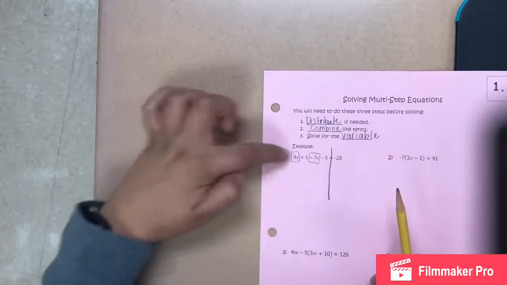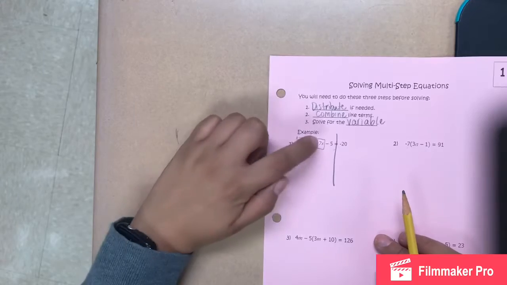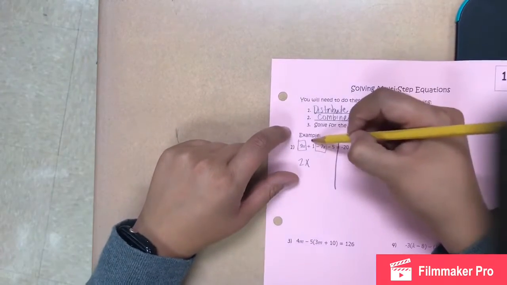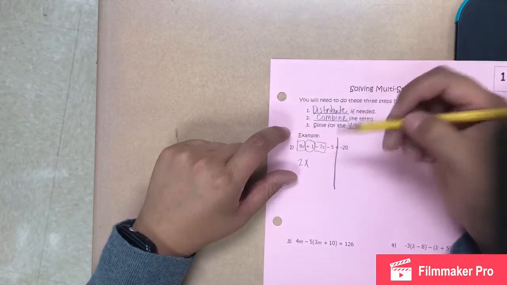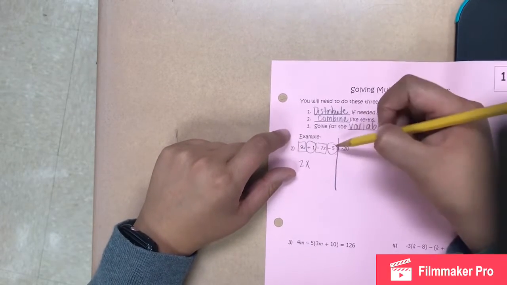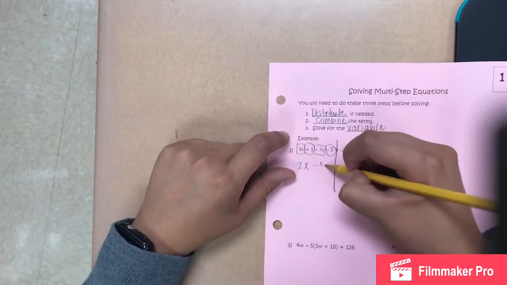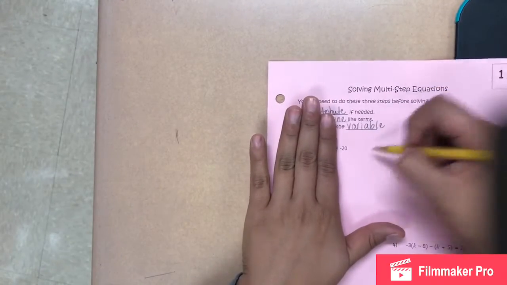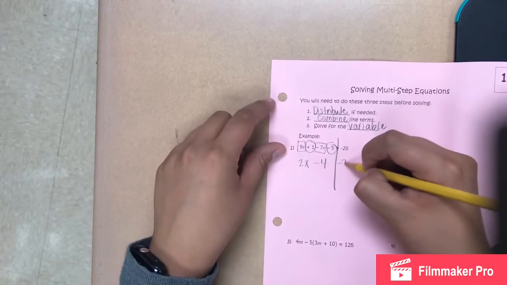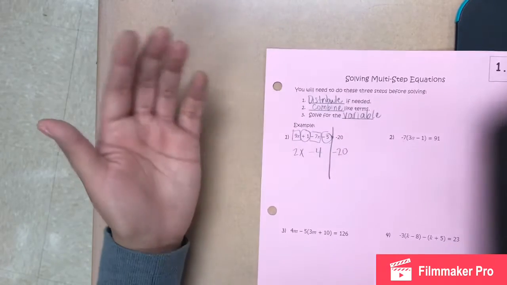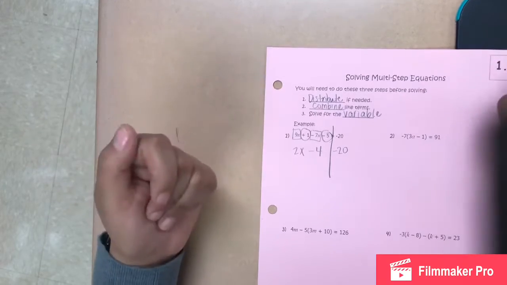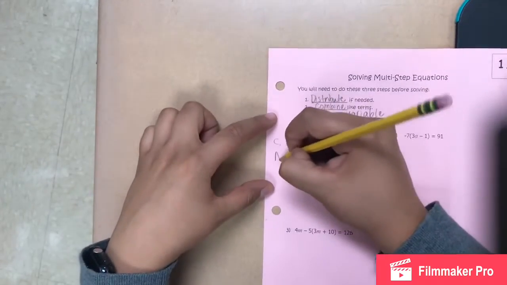So read it from left to right. 9x's minus 7x's is 2x. And then I look for anything that is a number by itself. Positive 1 minus 5 is negative 4. And then if you look on the right side of the equal sign, there's nothing to combine, so I'm just going to bring it down. Now it's become a simpler solving equations problem. This is a two-step. So remember, we follow SADMEP.